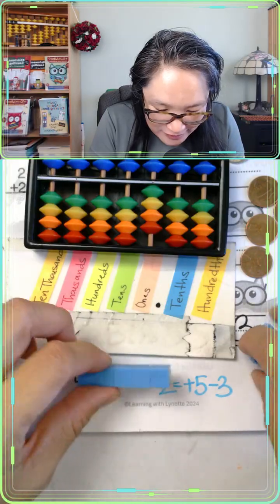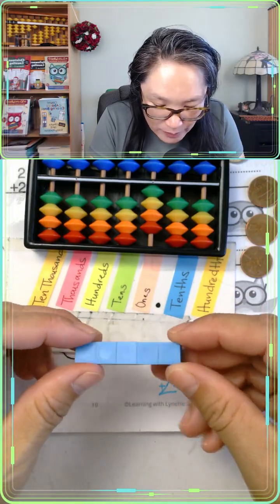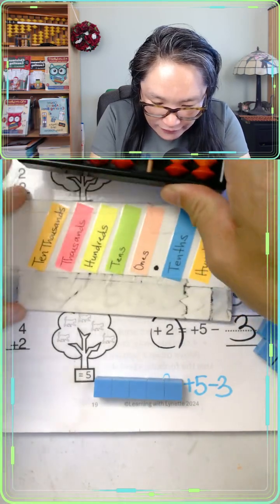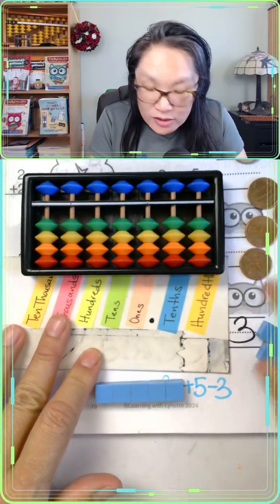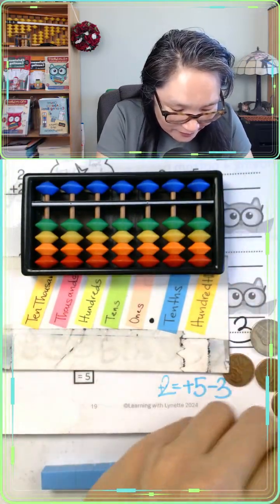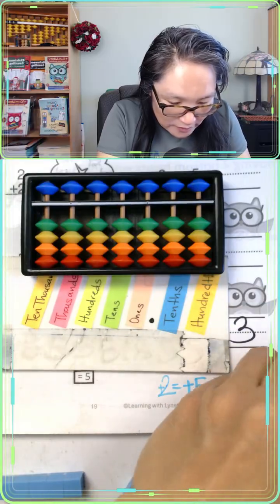What else? Oh yeah, you could use the package. The package is if I needed. So here, if I have 3. Is that all you needed? Do you want to take a picture of that? All right.